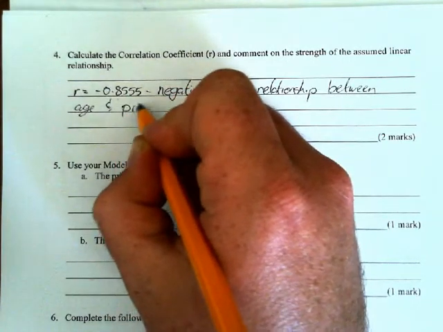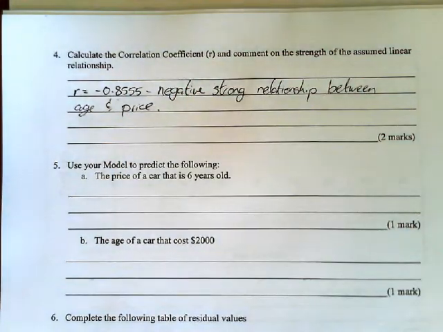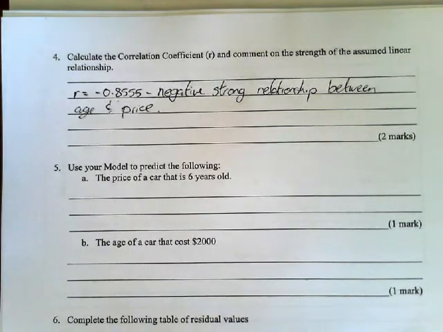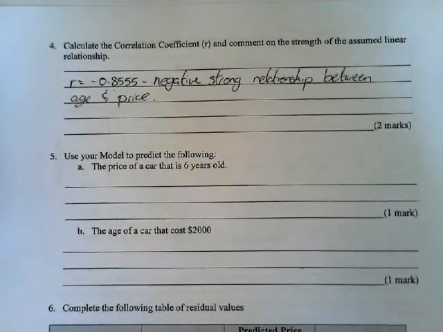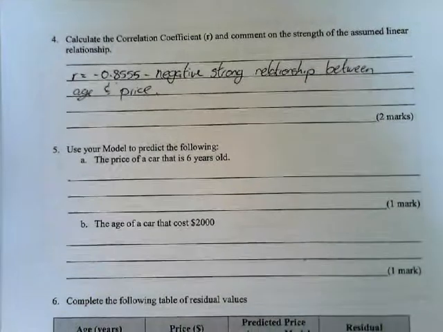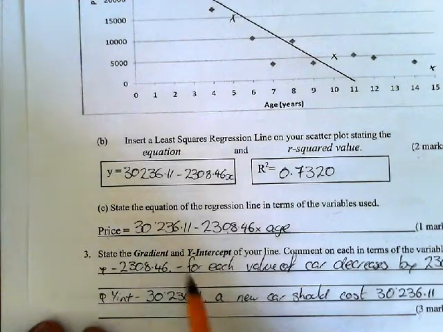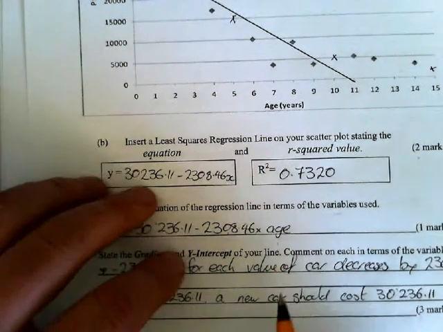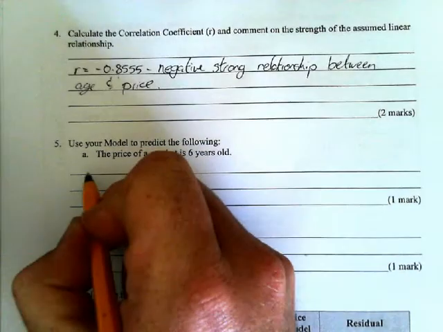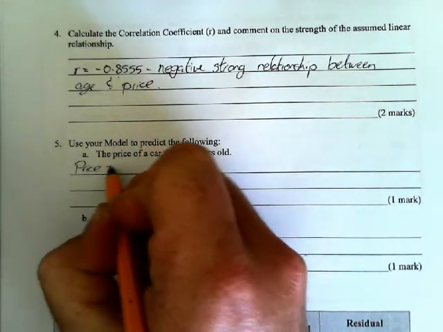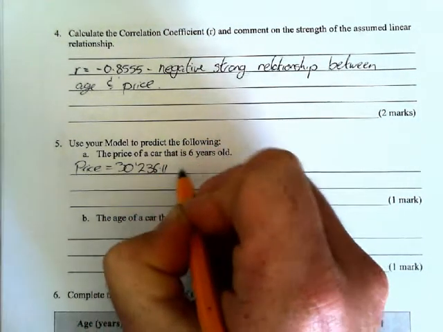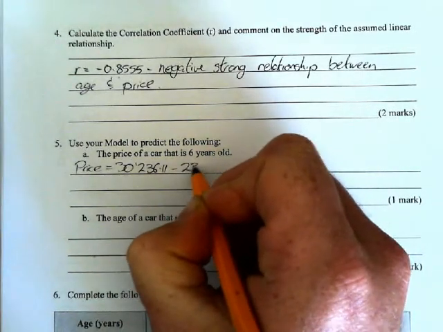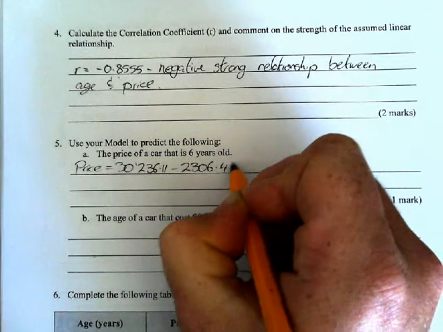Next bits. Use your model. So that's going to be on the equation, right? The price of a car that's 6 years old. So this is the easy one. All we need to do is come back to our formula. There it is there. Alright, and we're just going to change that age to 6. So price equals 30,236.11 take 2,306.46 times by 6 for the age.